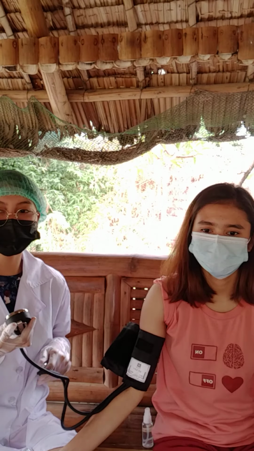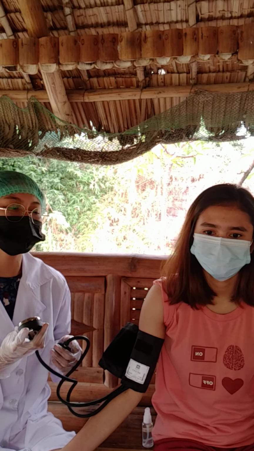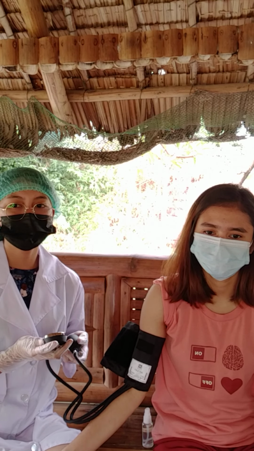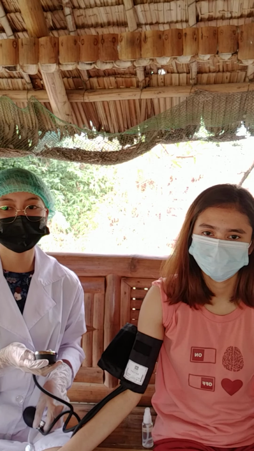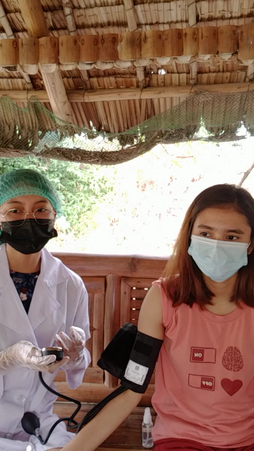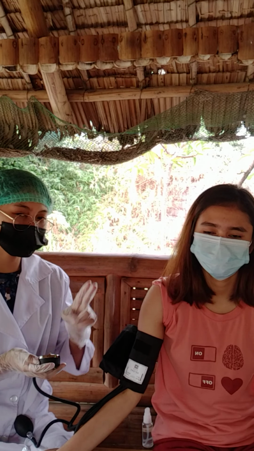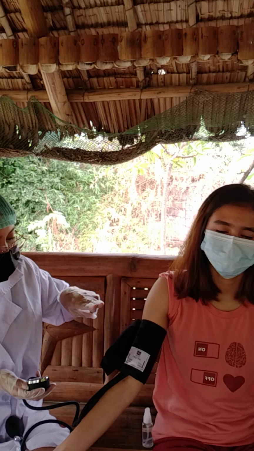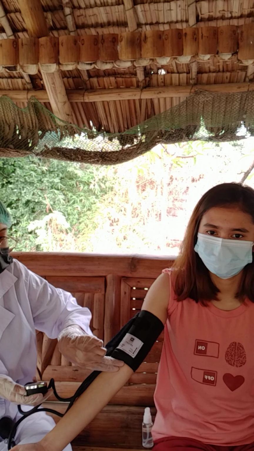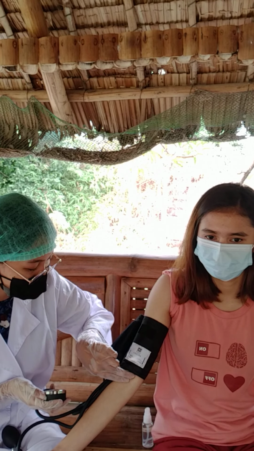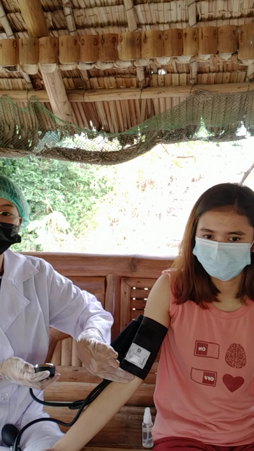And then, after that, estimating the systolic pressure of the patient. So, palpate the pulse at the brachial or radial artery by pressing gently with the fingertips. So, through the use of this finger, ilalagay natin siya dito sa may brachial artery niya. Hanapin natin yung pulso. So, yun, nahanap ko na yung pulso niya.